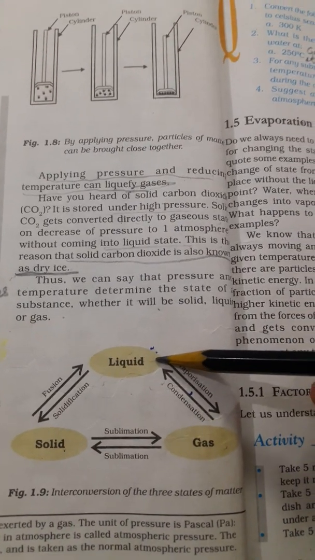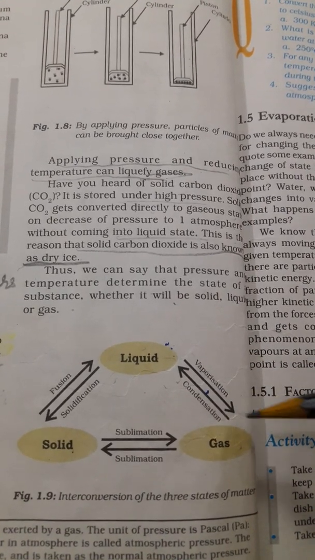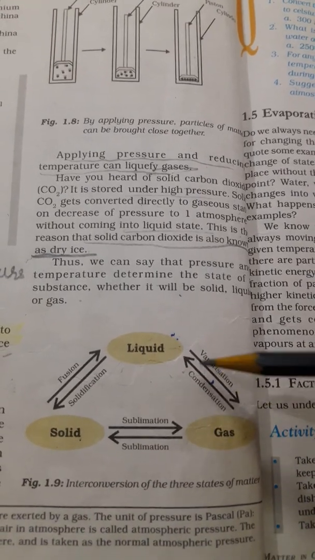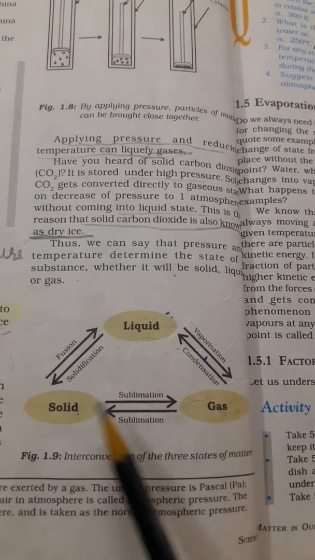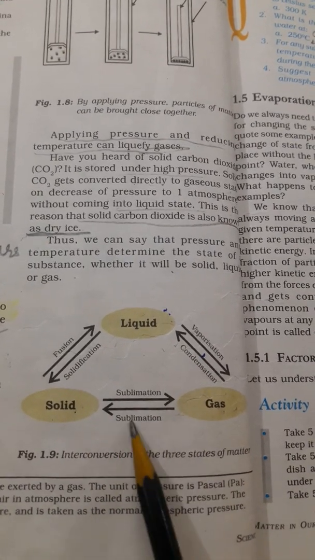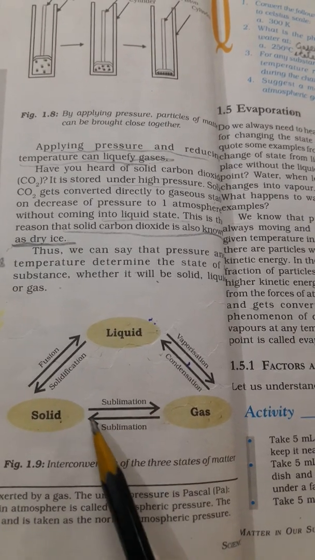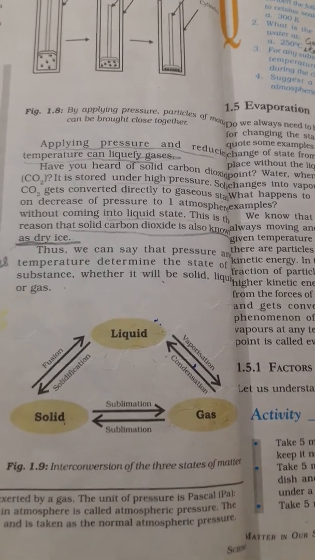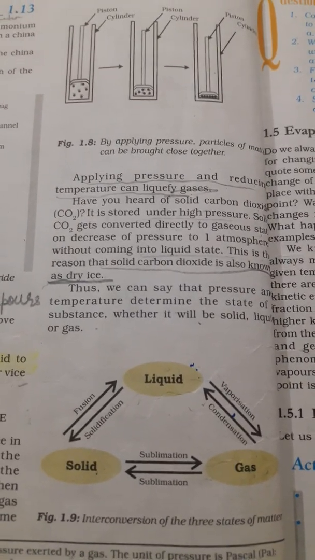Liquid getting converted into gas is known as vaporization. When gases condense back to liquid, it is known as condensation. Solid directly to gas or gas directly to solid, interconverting without coming into the liquid state, is known as sublimation. Now we have discussed both the effect of temperature and pressure on the conversion of states of matter.